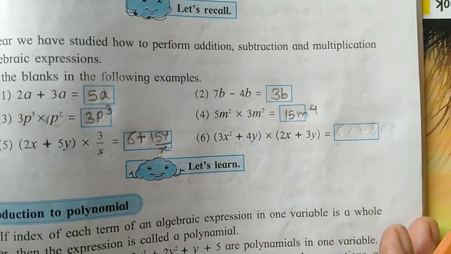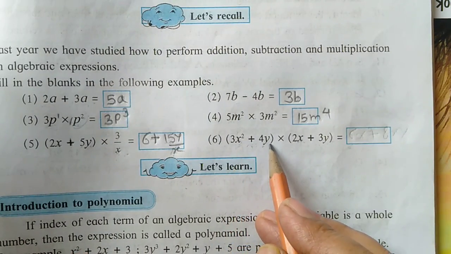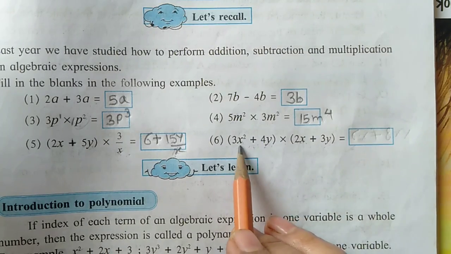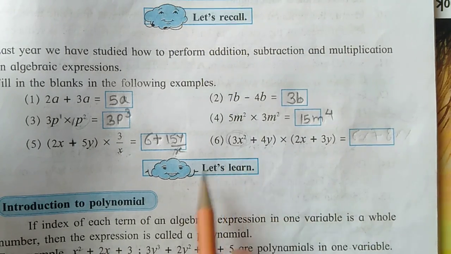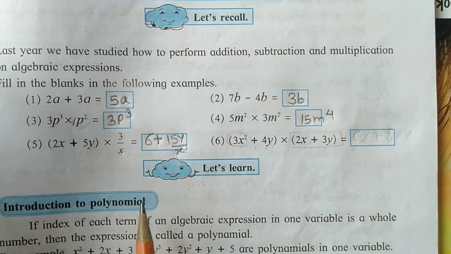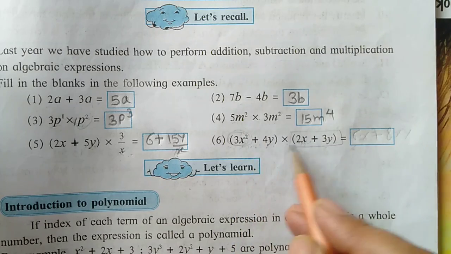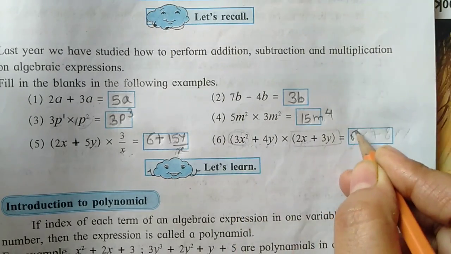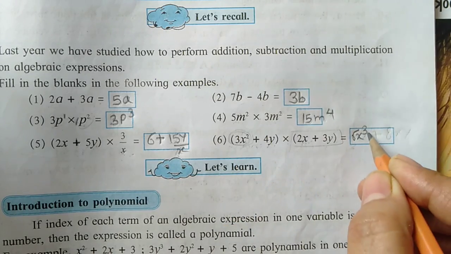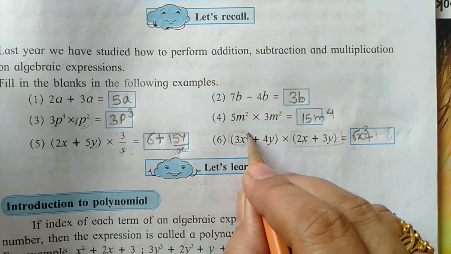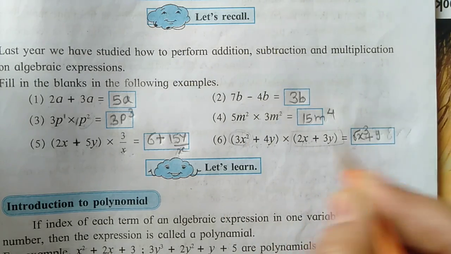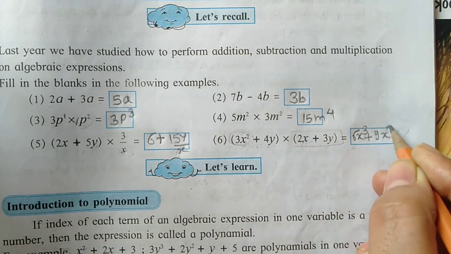Now see the sixth question. 3x square plus 4y multiplied by 2x plus 3y. Here the first term of the first bracket is multiplied with the whole second bracket. So 3x square multiplied by 2x is 3 2s are 6, x square into x is x cube, plus, because plus is given here, 3x square into 3y. So 3 3s are 9, x square into y is x square y.